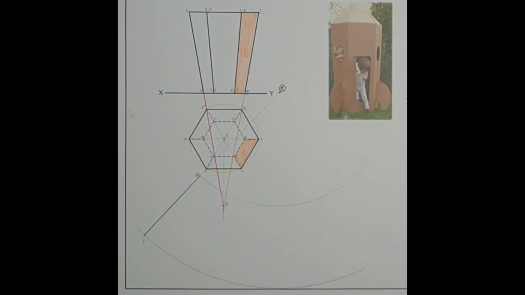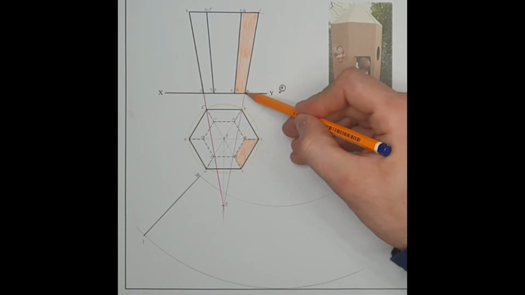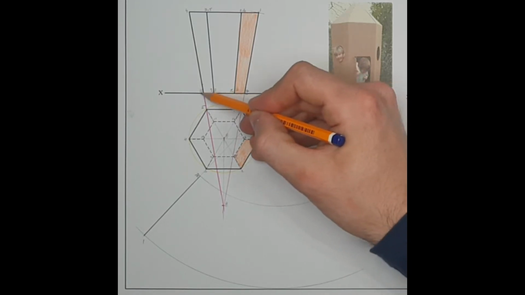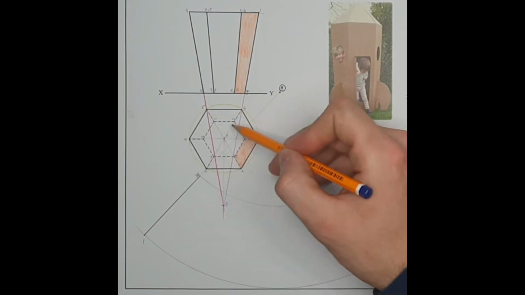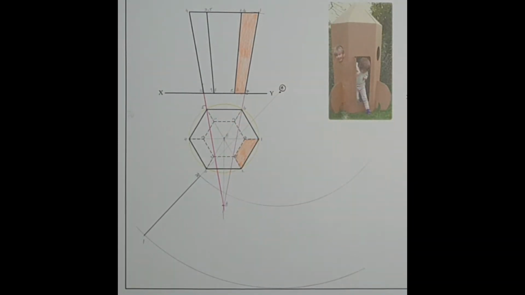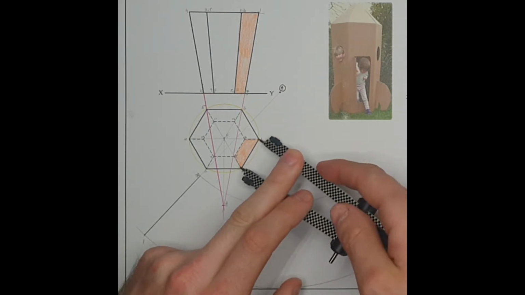What are we looking for next? We're looking for the distance from 1 to 2, and again, if it is in a horizontal position here in elevation, well, it must be a true shape down in plan. And this guy here, if it's cut by the horizontal plane here in the elevation, it must be a true shape in plan. So our hexagons in plan are true shapes. Now the distance, first of all, I want to go from point 1 on to point 2.